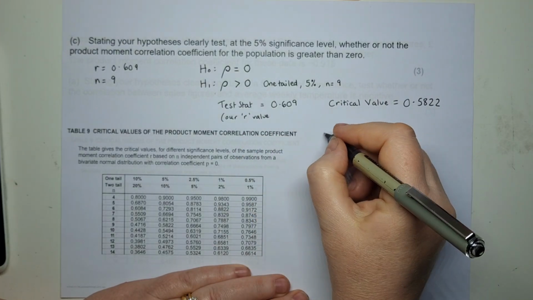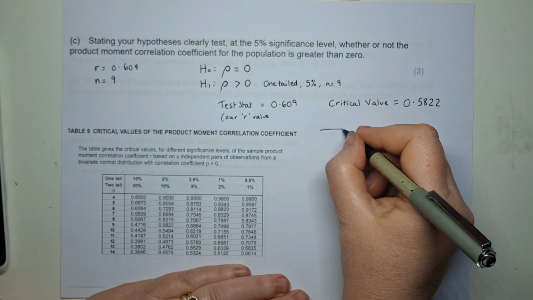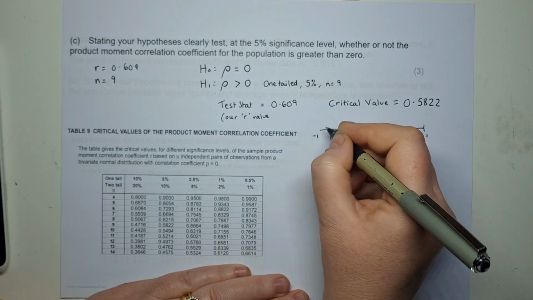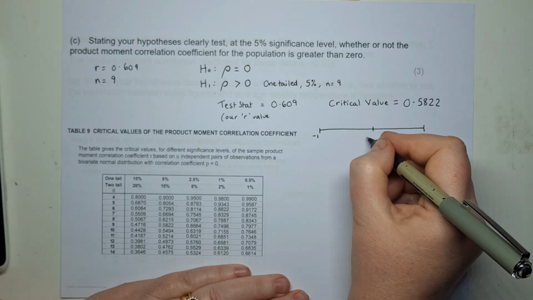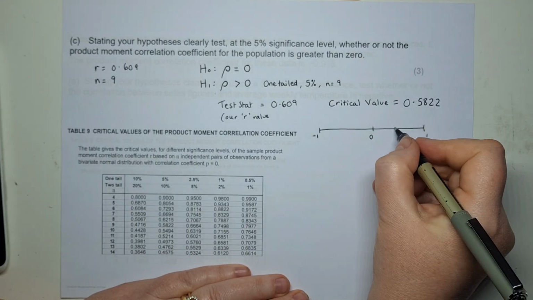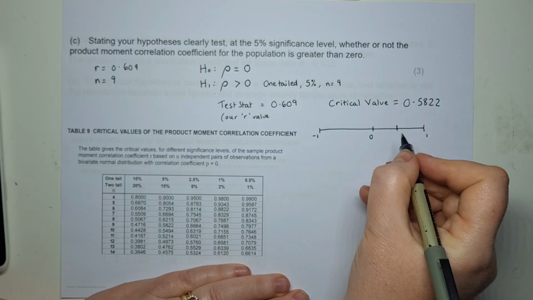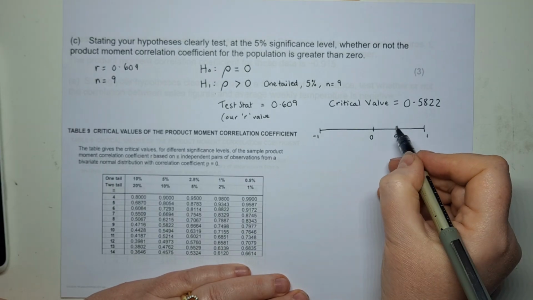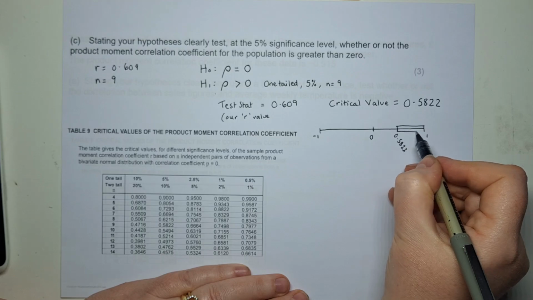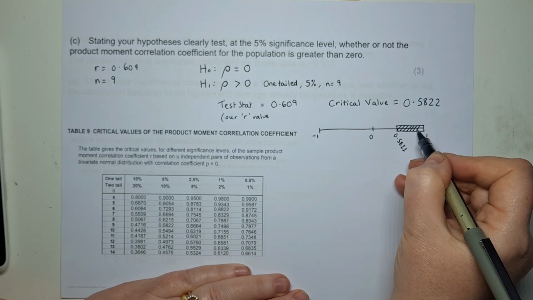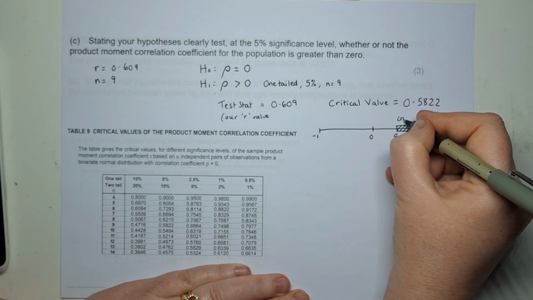The idea is that you have a scale of correlation stretching from -1 to 1, with 0 as being no correlation. So it's going to cover positive correlation and negative. Our critical value was at 0.5822. Anything from that value towards the side, whichever side you're on, is what we call the critical region.